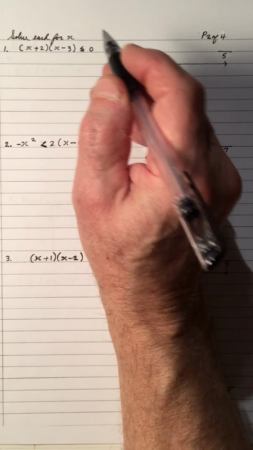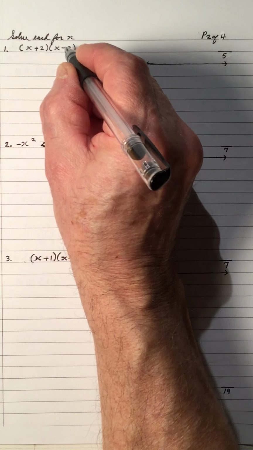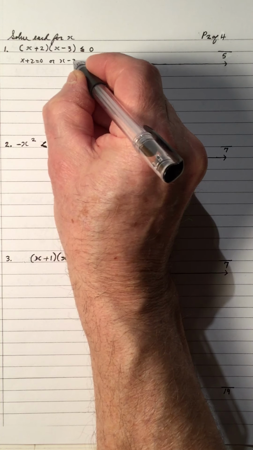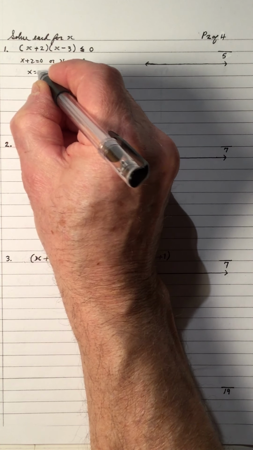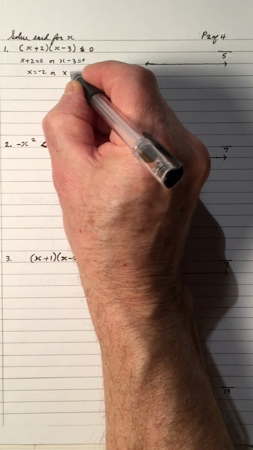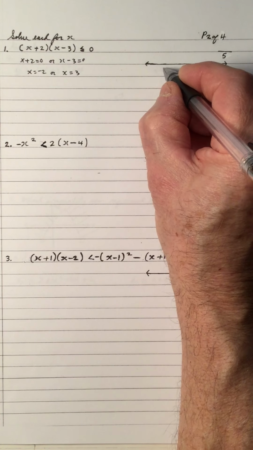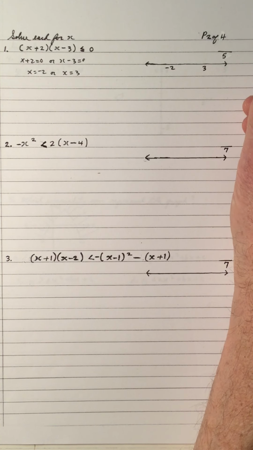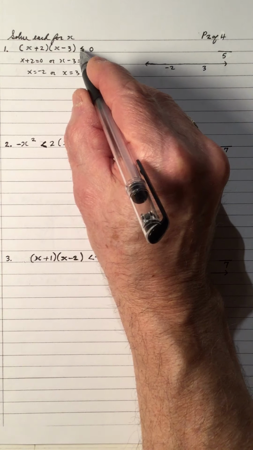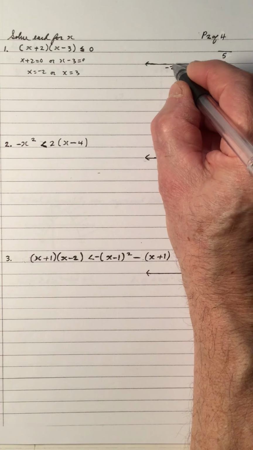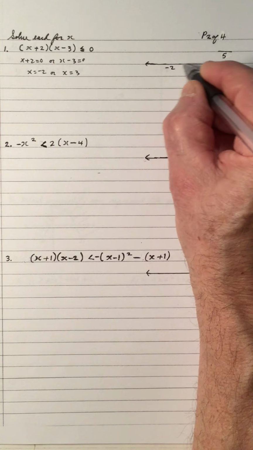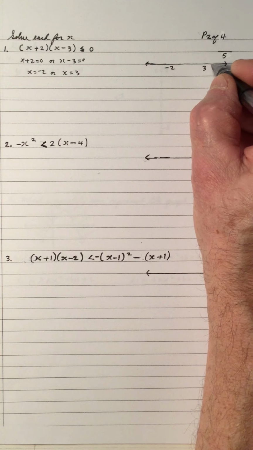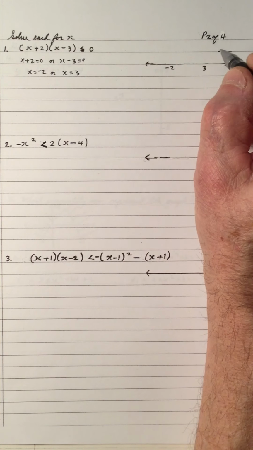Solve each for x. To solve each for x, let's find what we call the x-intercept. So x plus 2 equals 0, or x minus 3 equals 0. X equals negative 2, or x equals 3. So let's plot negative 2 and 3 on the number line. And as I explained in the units, because this is less than or equal to, you're going to be in between the negative 2 and the 3. Greater than would be greater than 3 and less than negative 2.